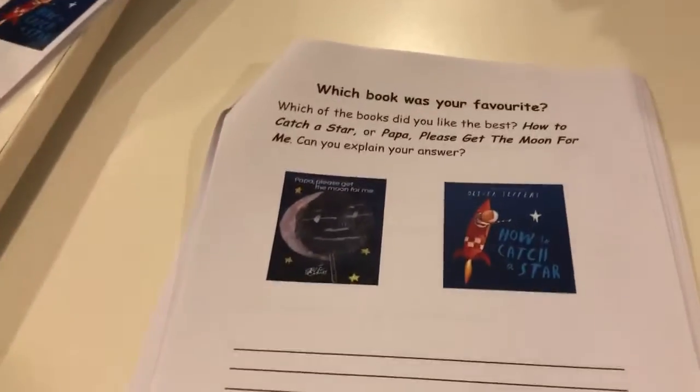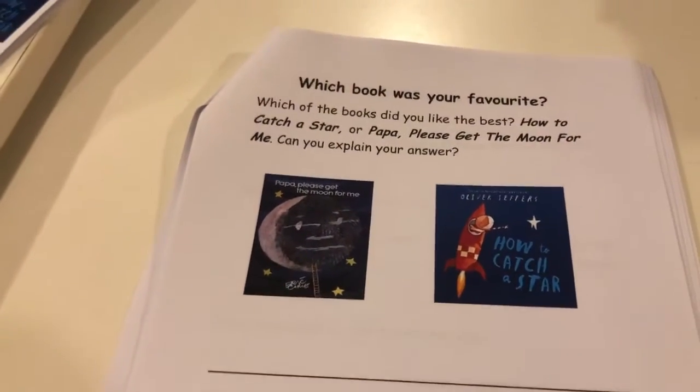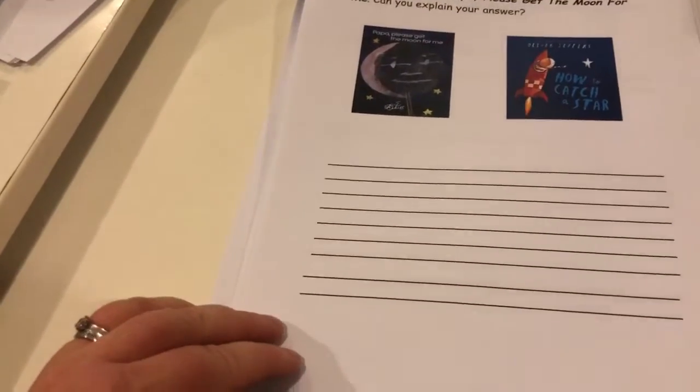And then which book was your favourite and why? So have a think about which story you like the best. Maybe you'll go back and have a look at last week's story to refresh your memory about what that was all about. See if you can give me a couple of sentences to explain your answer.